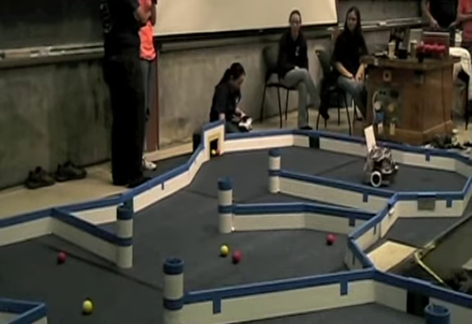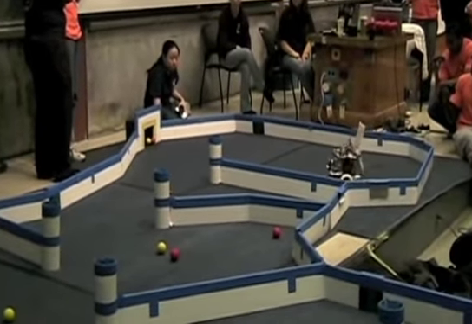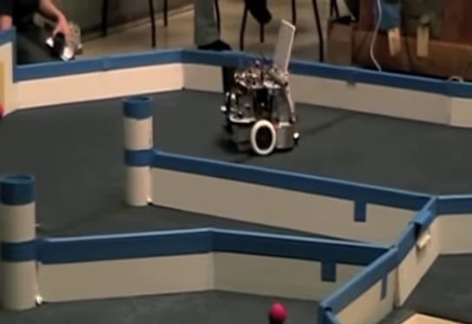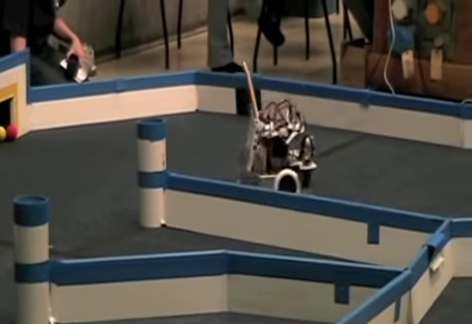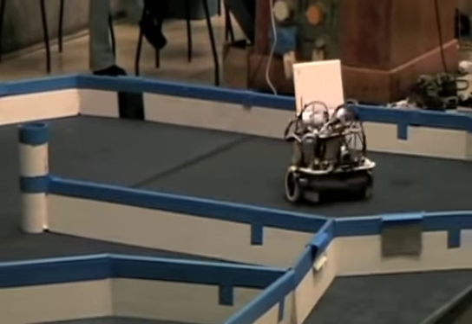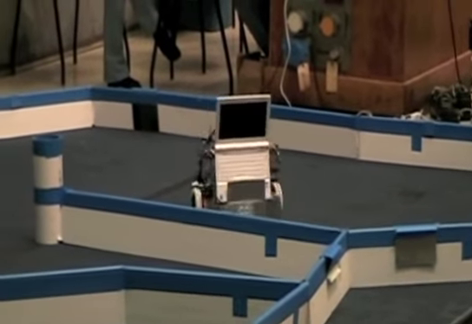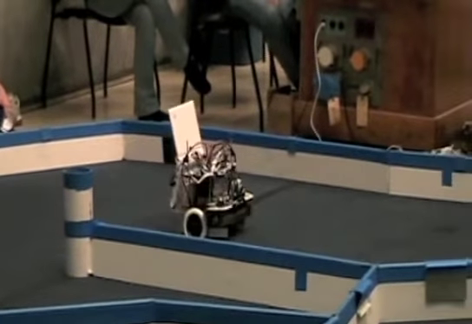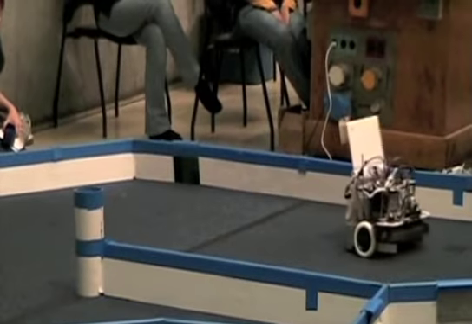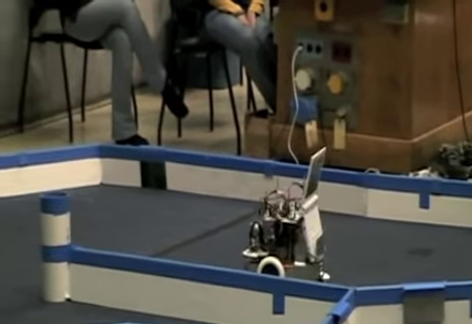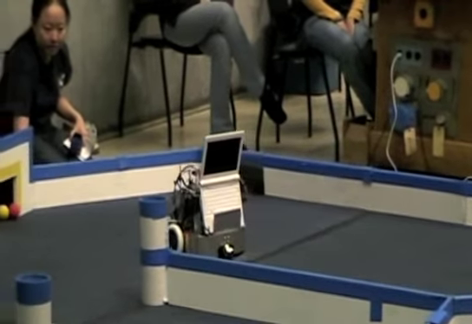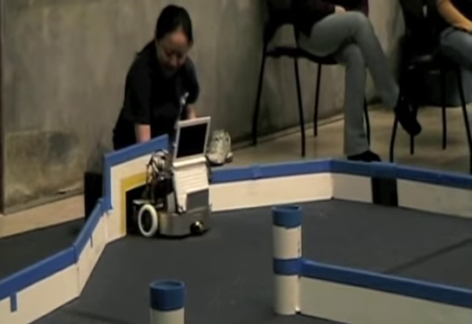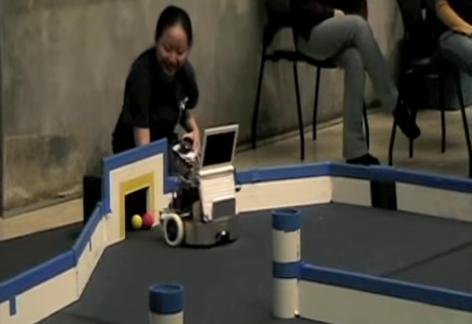No, the reason it's trying to score often is because we have a goal timer on it. Every 30 seconds or so, it decides to go try and score a ball.